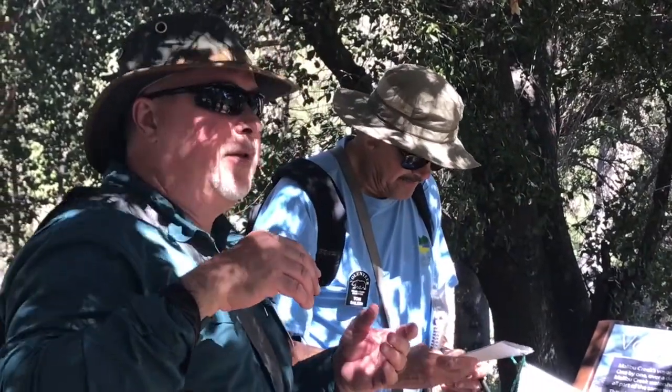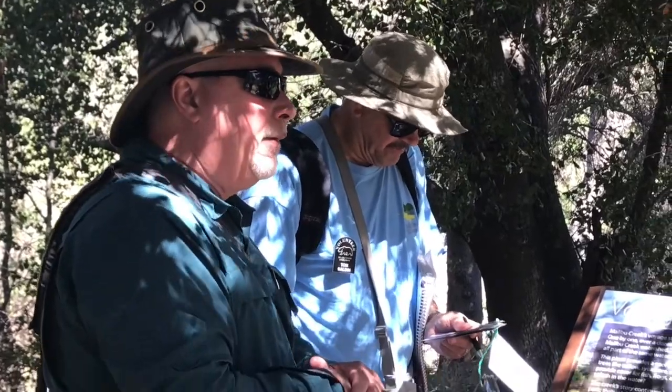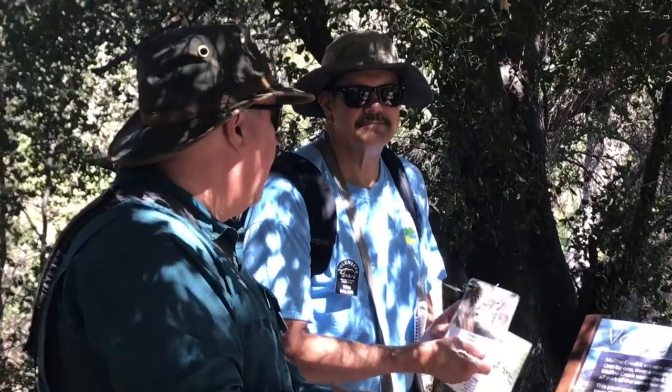How about the ears? What do the ears look like on that mule deer? Are they large to help listen for attackers? So look at the picture. Look at the size of those ears. All right.